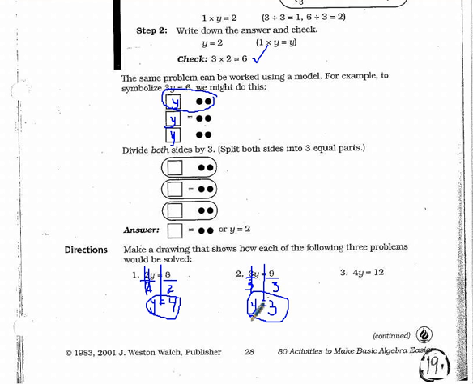Here's one more for us to practice together. 4y equals 12. Since y is being multiplied by 4, I'm going to divide by 4. Whatever I do to one side of the equation, I must do to the other side of the equation. 4 divided by 4 is 1, leaving me with just 1y. 12 divided by 4 is 3. y equals 3 happens to be the solution for this problem as well.